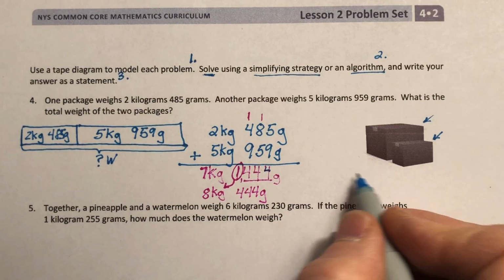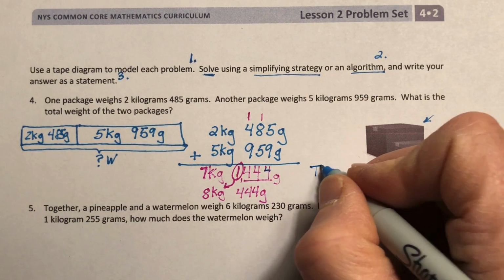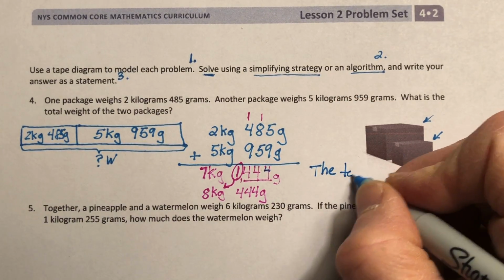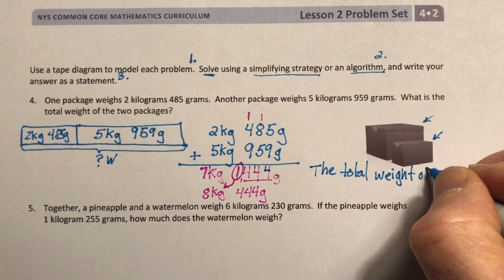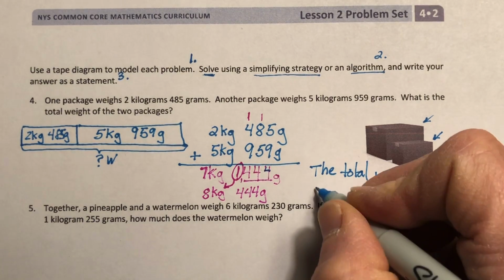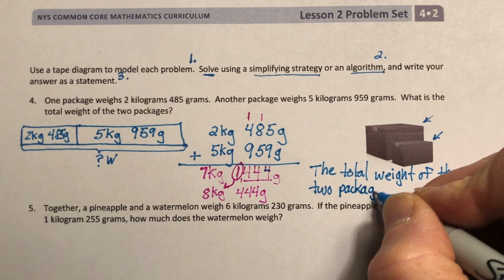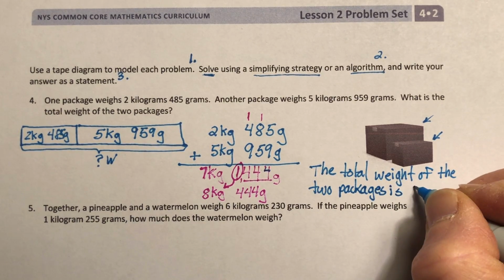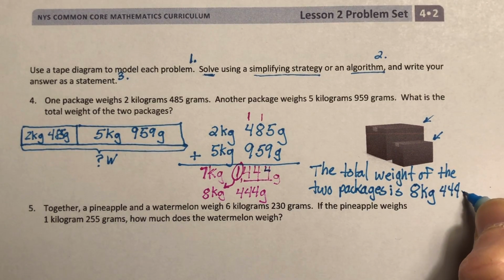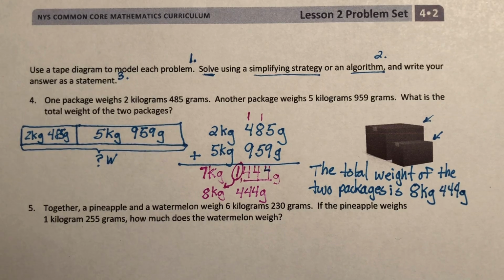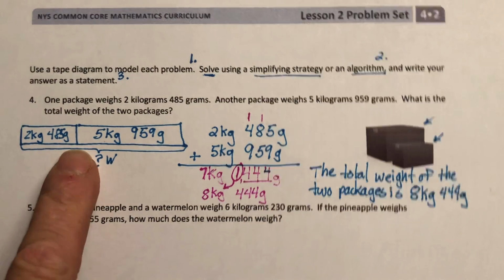So now over here, I'm going to write in my sentence. Let me restate this question: what is the total weight of the 2 packages? The total weight of the 2 packages is 8 kilograms, 444 grams. Great. That one I feel good about. I did all 3 of my steps to solve this problem.